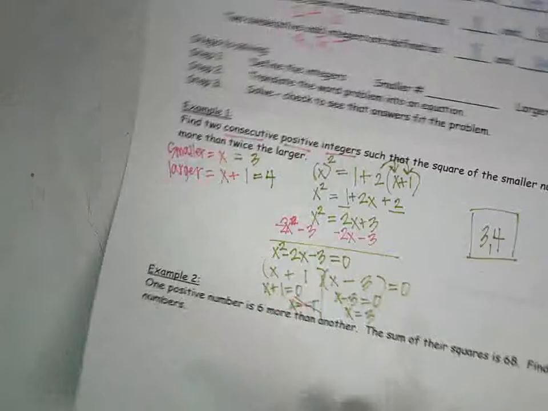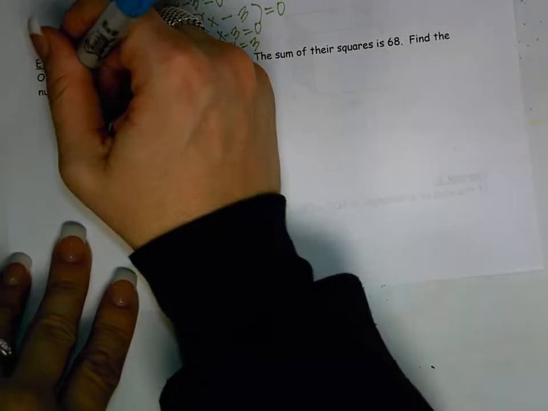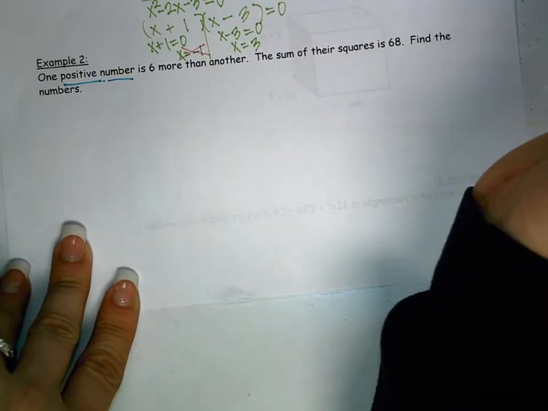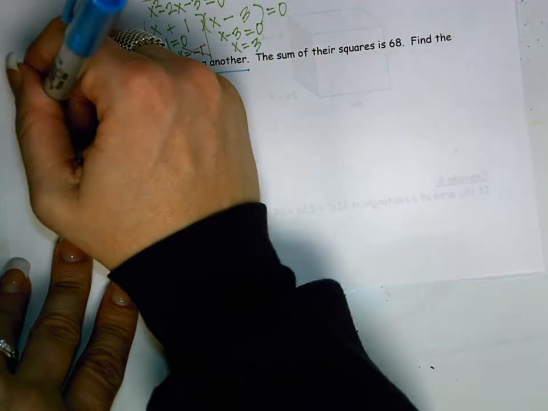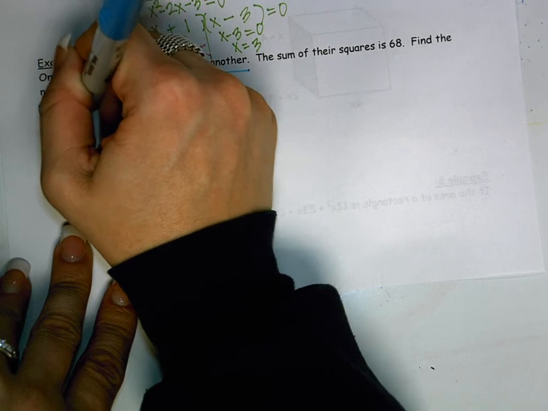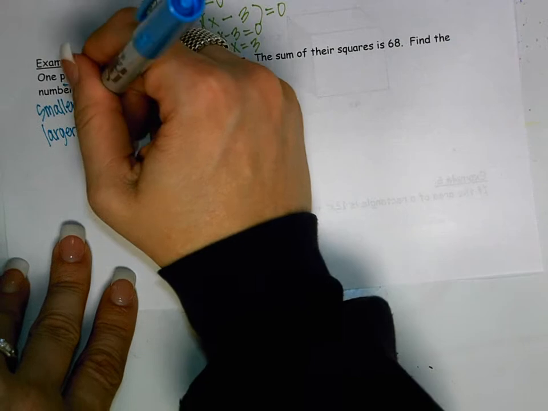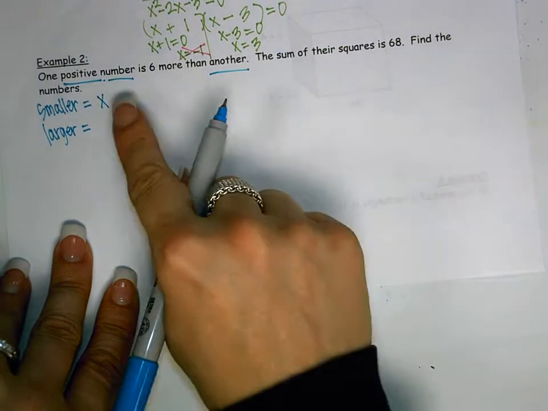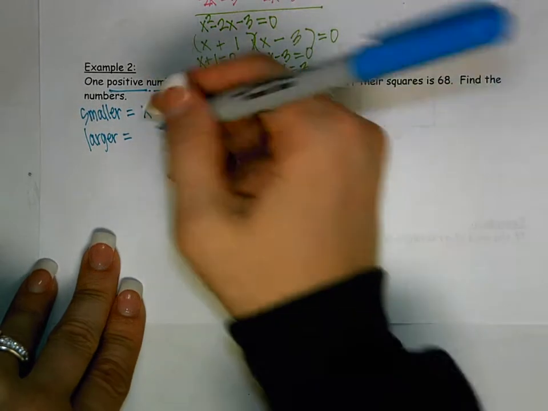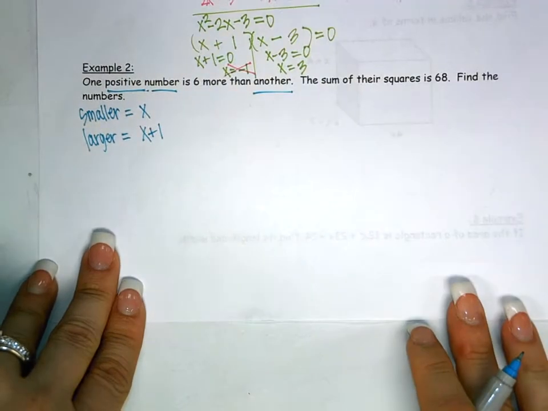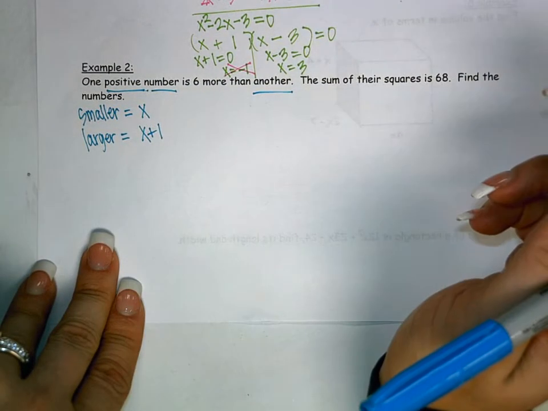Okay, let's try another one. For number 2, one positive number is 6 more than another. So positive number. And another. So that means we're going to have a smaller number and a larger number. Like I said, your first number always starts with x. So how do I know what the next one is? Does this say anything about even or odd? No. So what do I count by? X plus 1. So one positive number is 6 more than another. So how do I write that?